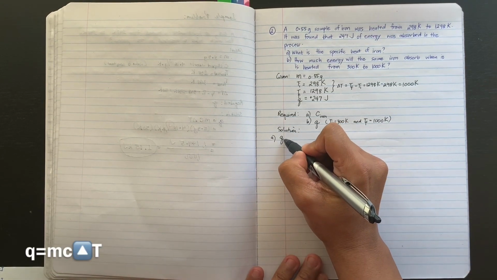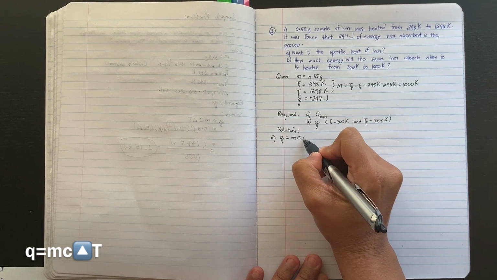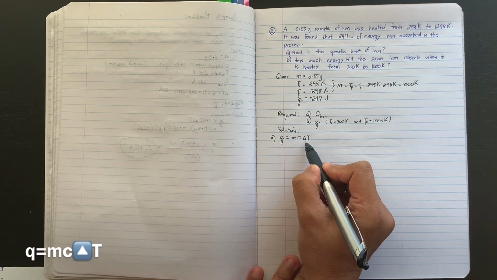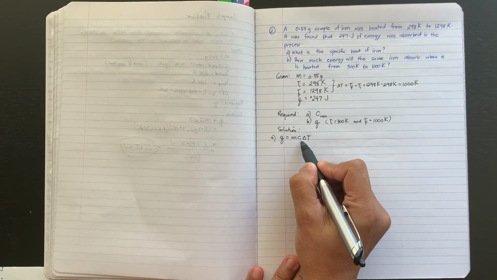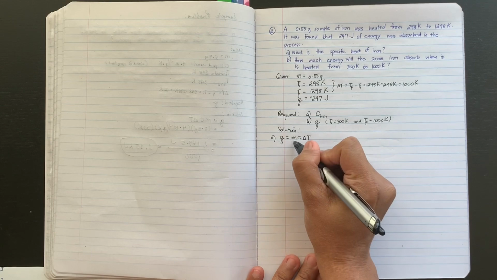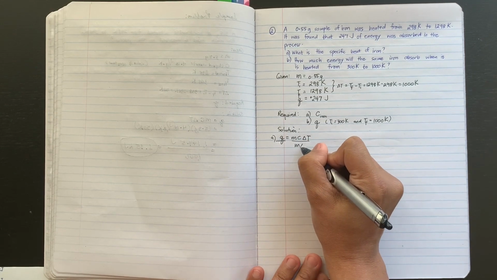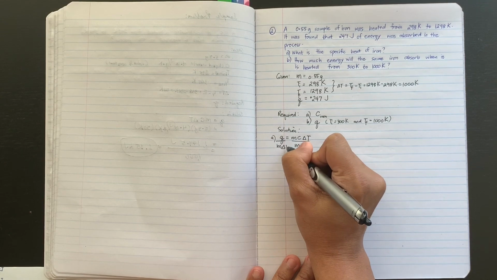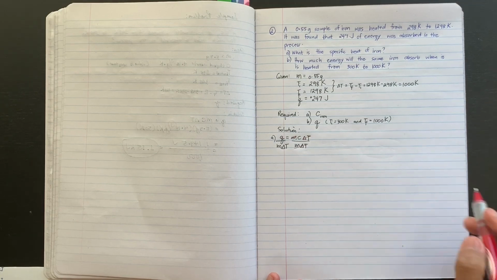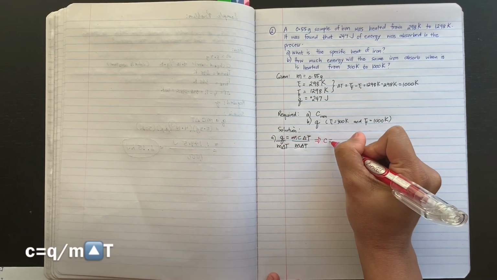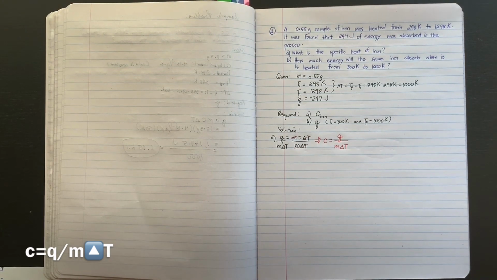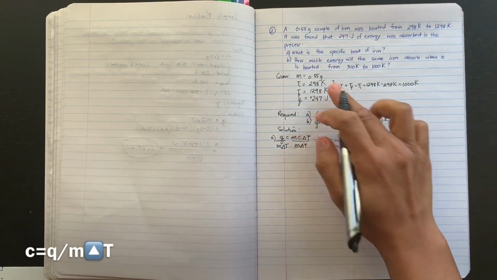We know our basic formula, Q is equal to MC delta T. However, we are now given the Q, the M, and the delta T, and we are asked to solve for the C. So all we need to do is derive the equation for C. Because all these three are multiplied, we can just divide both sides by M delta T, so that C will be solved. Therefore, our new equation for C is now equal to Q over M delta T, which is now easy for us to substitute whatever values we have here.